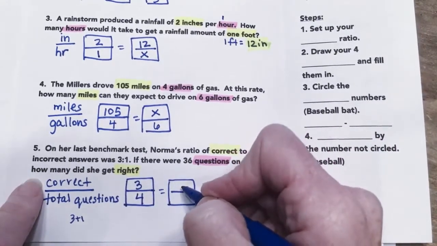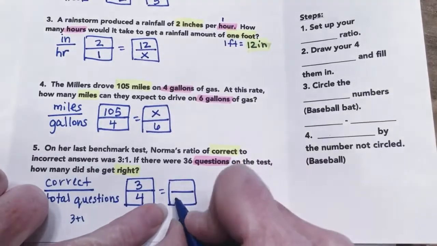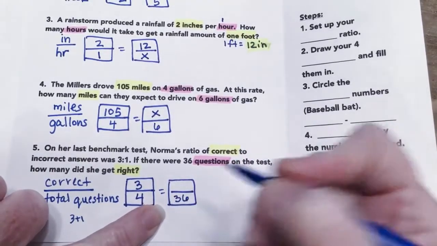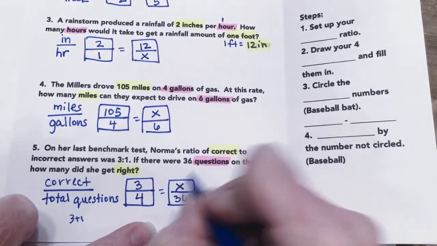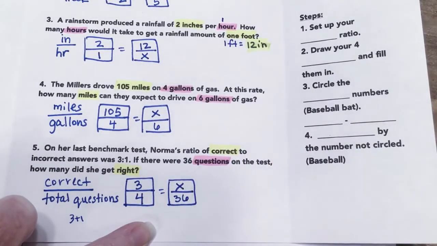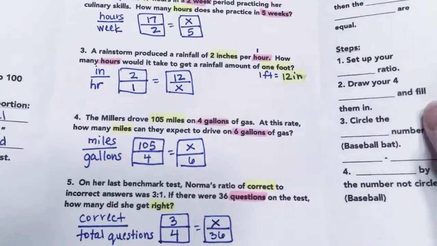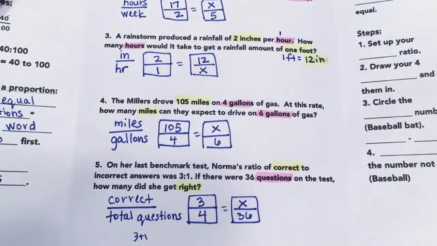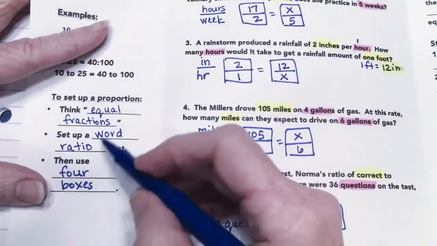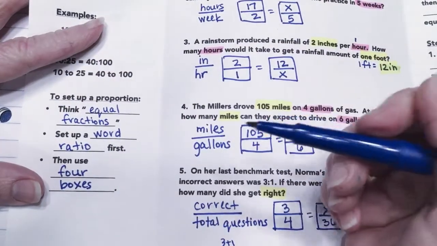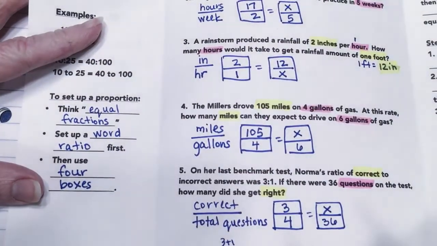The number she got right or the total questions? So 36 would be the total, and then I'm trying to figure out how many she got right or correct. So that would be where I put my variable x. Okay, so again, we're setting up proportions. The first step when you're setting up a proportion is to start with your word ratio. So get those words written down first, and then draw your 4 boxes and fill them in.